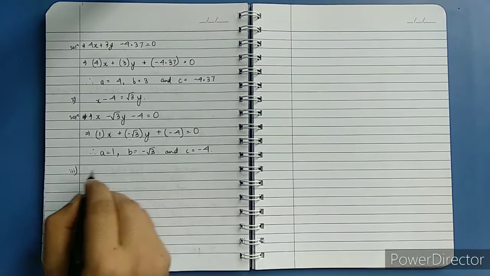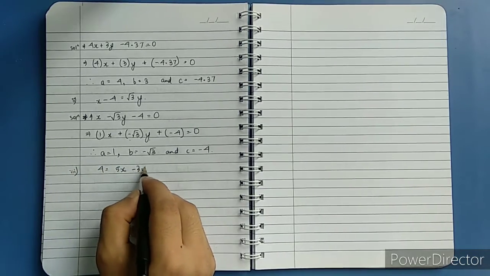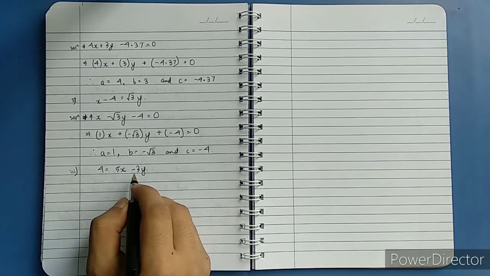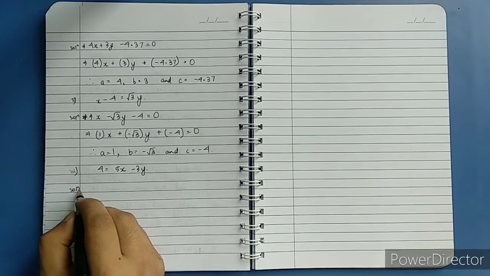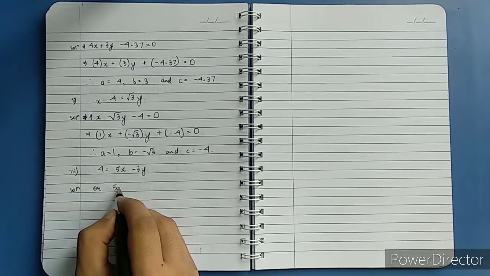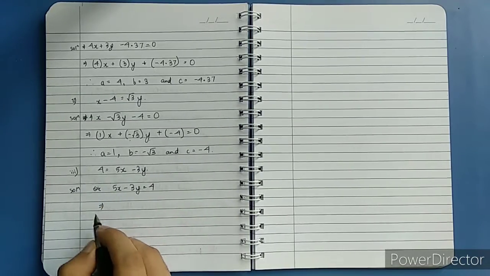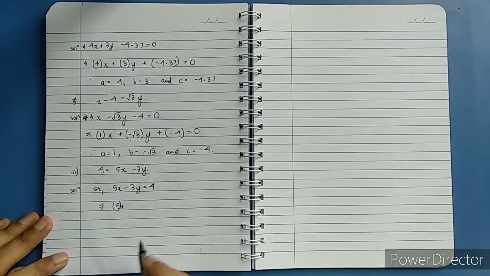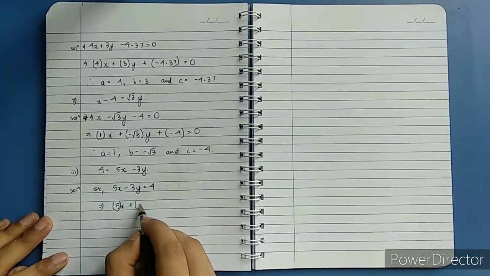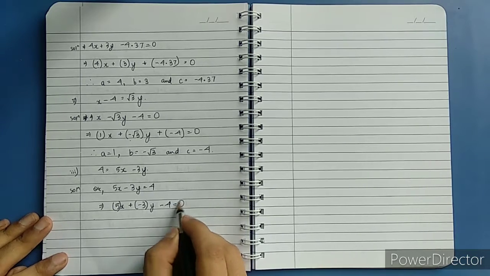Third part, 4 equals 5x minus 3y. For this we can write 5x minus 3y equals 4, which means the same, which implies 5x, where 5 is the coefficient of x, plus minus 3 into y, plus comes this side becomes minus 4 equals 0.